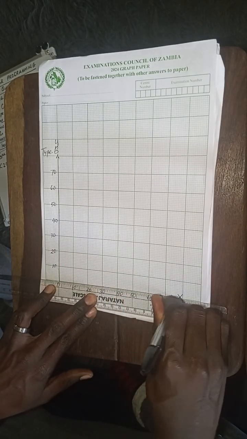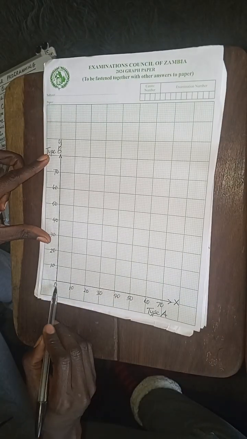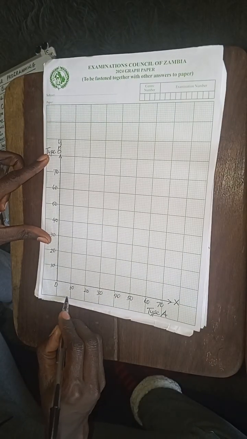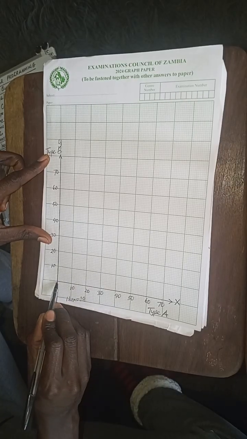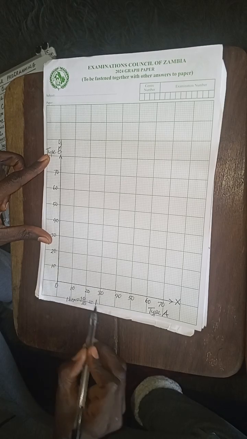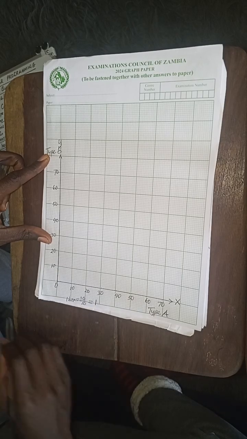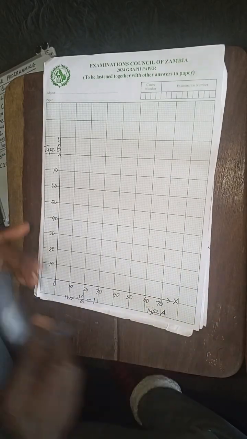Now, of course, you need to understand your scale. Make sure you understand the scale. If 10 is passing there, then for each box, you get the 10 and divide by how many small boxes are in 2 centimeters, which is 10. So each small box is representing 1. That is what you need to remember, just to help you understand the scale.